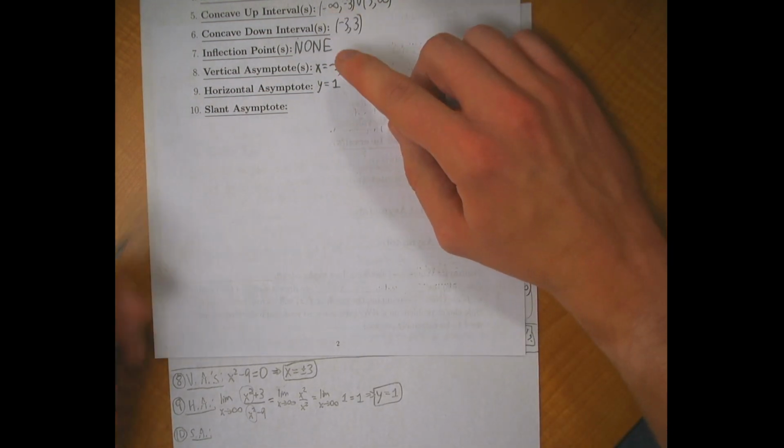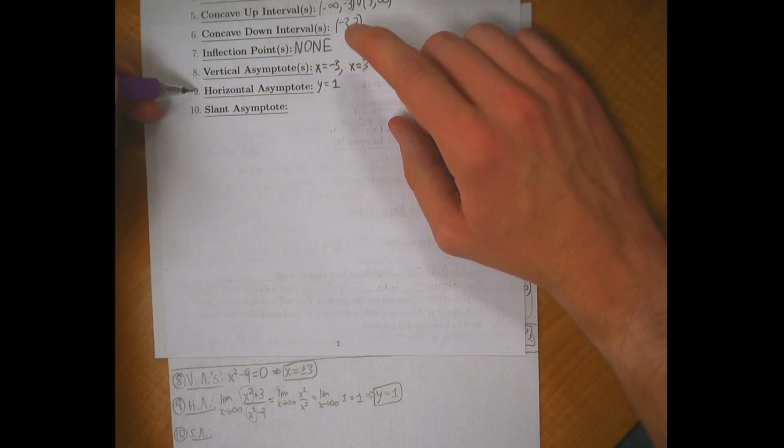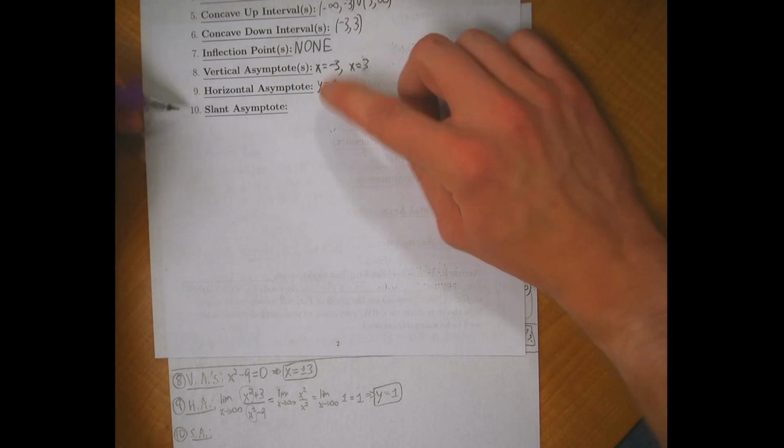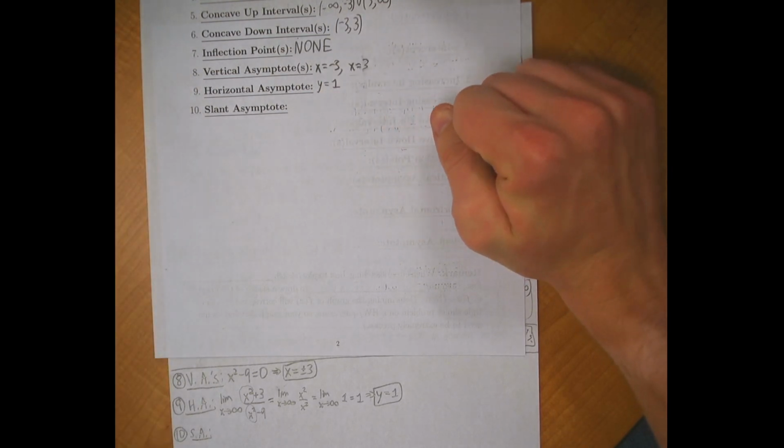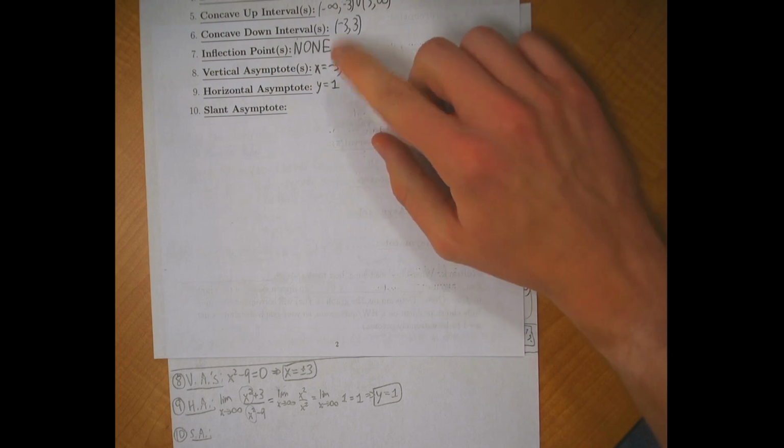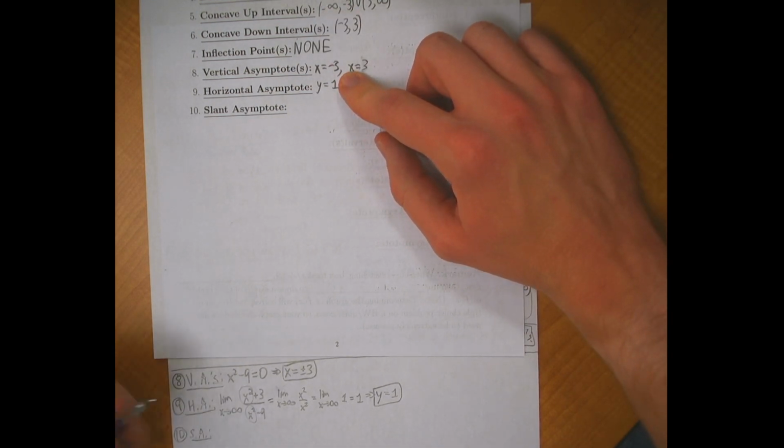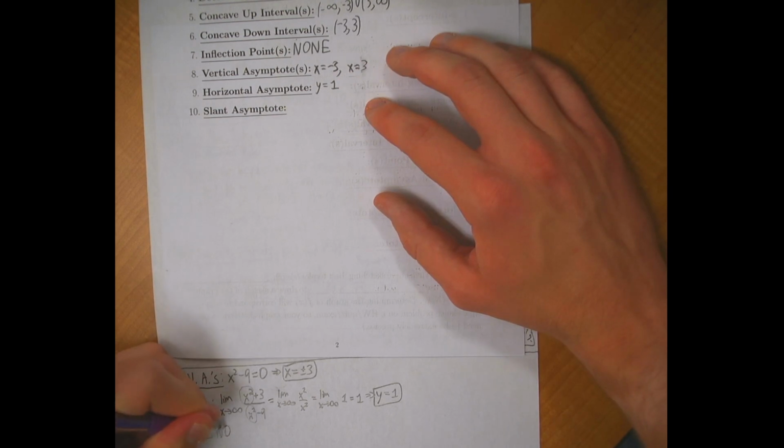So the last thing I want to focus on is the slant asymptote. But remember, the general rule of thumb is that you cannot have both a horizontal and a slant asymptote at the same time. So since we already have a horizontal asymptote, there can't be a slant asymptote, right?